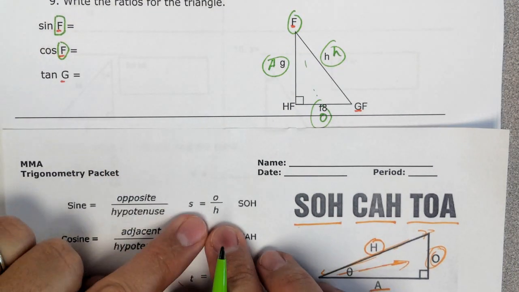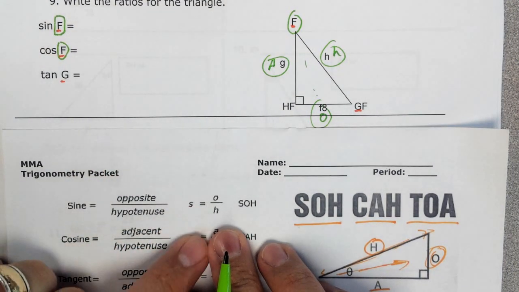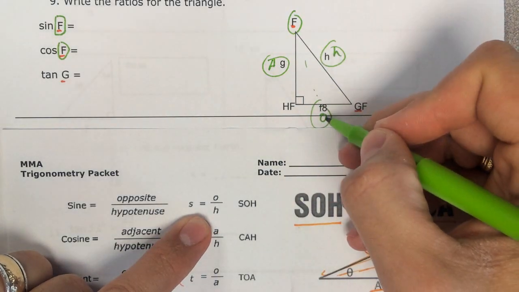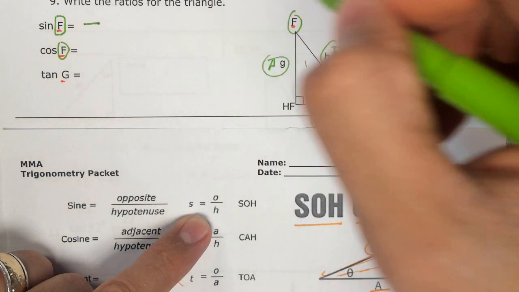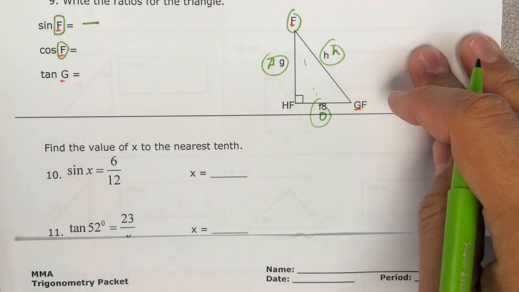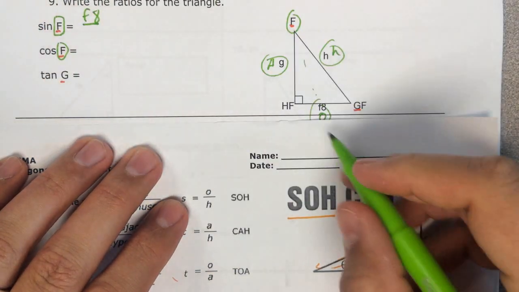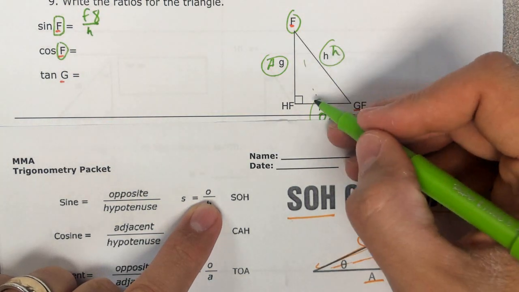So sine is opposite over hypotenuse. Sine is opposite, which I guess is supposed to be F8. I'm just going to write whatever it has there. And then my hypotenuse is H.